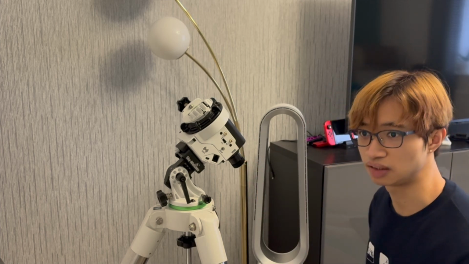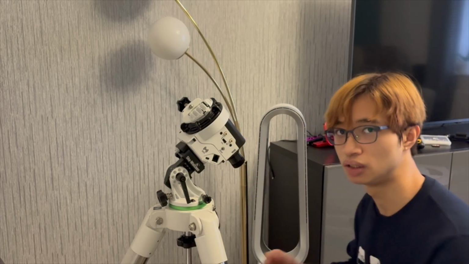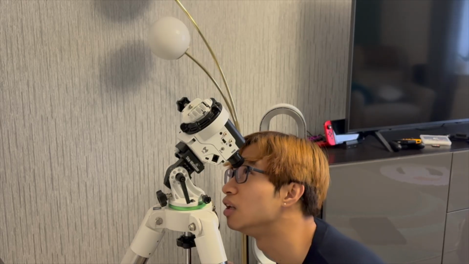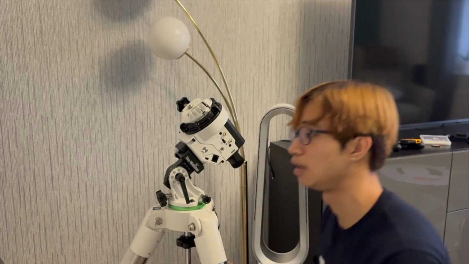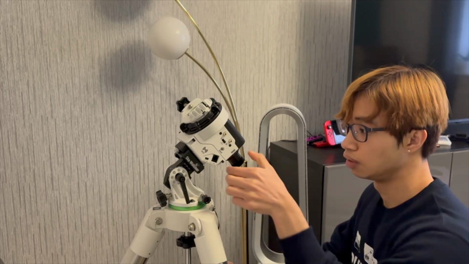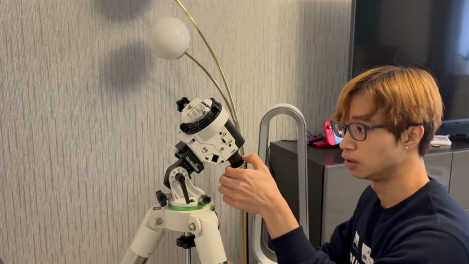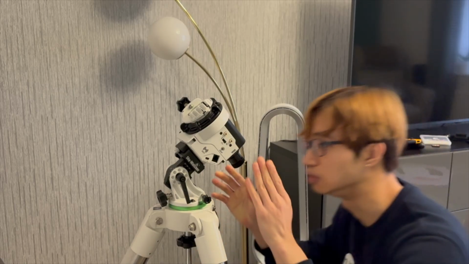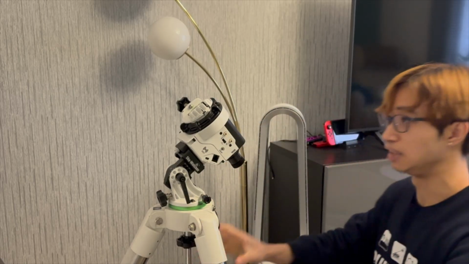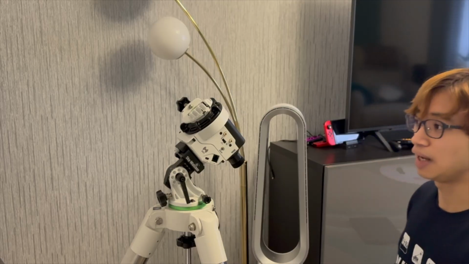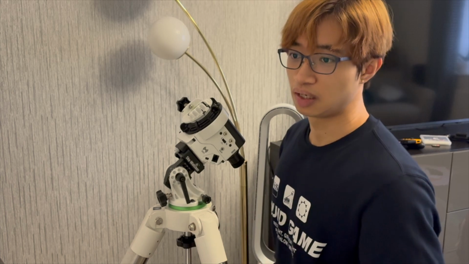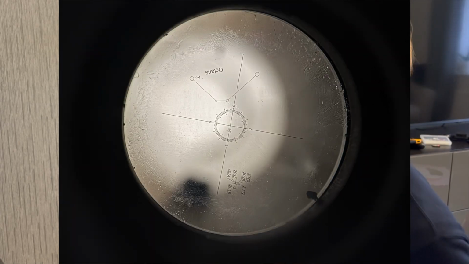You can do this during the daytime by just looking at a distant object via the polar scope, and you rotate this knob until the object you see through the scope is in focus. And secondly, make sure the polar reticle inside is calibrated.